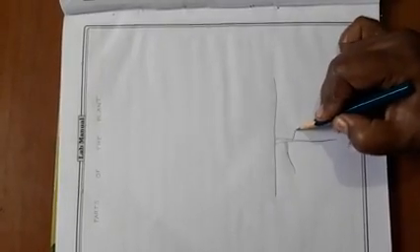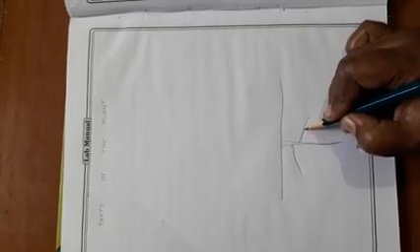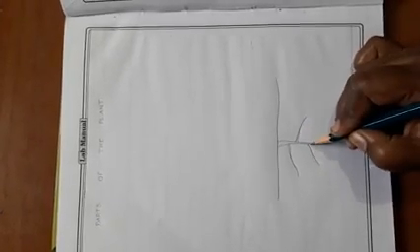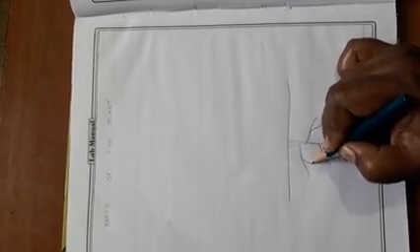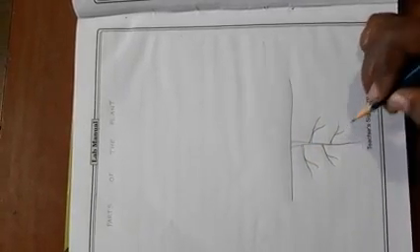This is the primary root. From the primary root, secondary root arises. We will make 3-4 secondary roots like this. Secondary root. From the secondary root, tertiary root arises. You all know the root is positively geotropic, so the root should go down only.